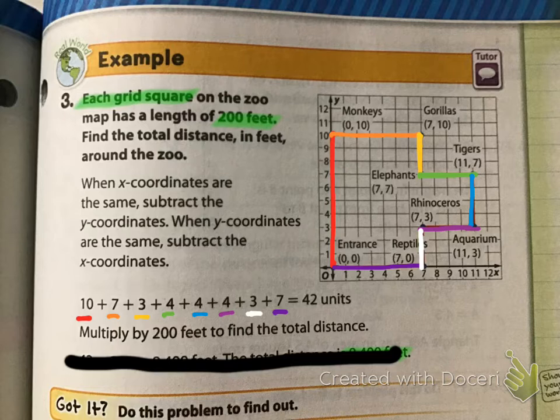Our next point is the monkeys. Here we go from 0, 10 to 7, 10. How do we go from 0 to 7 then, Emerson? We get 7. Then we've got our gorillas. From 7, 10 to 7, 7. We have gone down how many, Hannah? We've gone down 3.